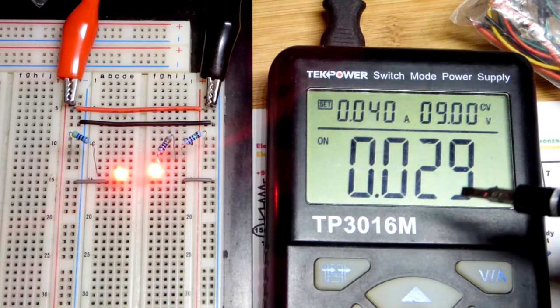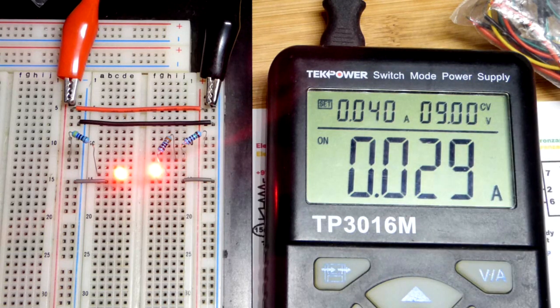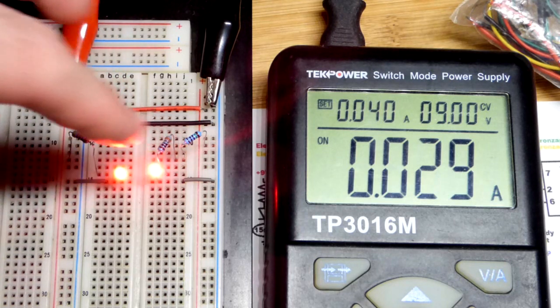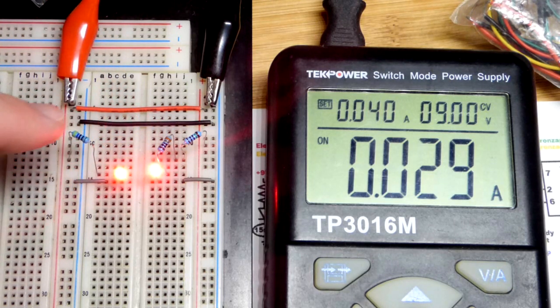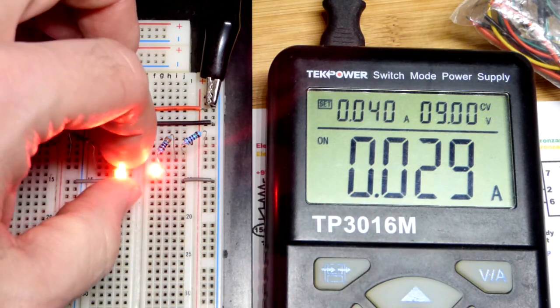Here we have the power supply. We can see the current that it's outputting, and I set a limit of 40 milliamps of current there so that the power supply won't provide any more. So that's the currents added up. That's one thing about parallel circuits or components, is their total current adds up.